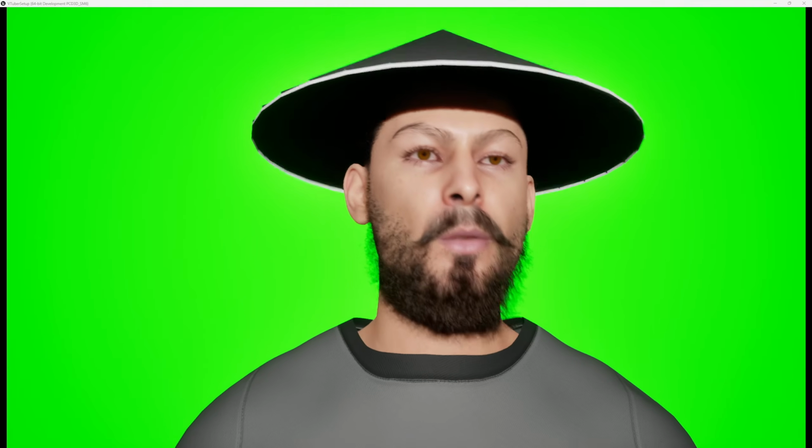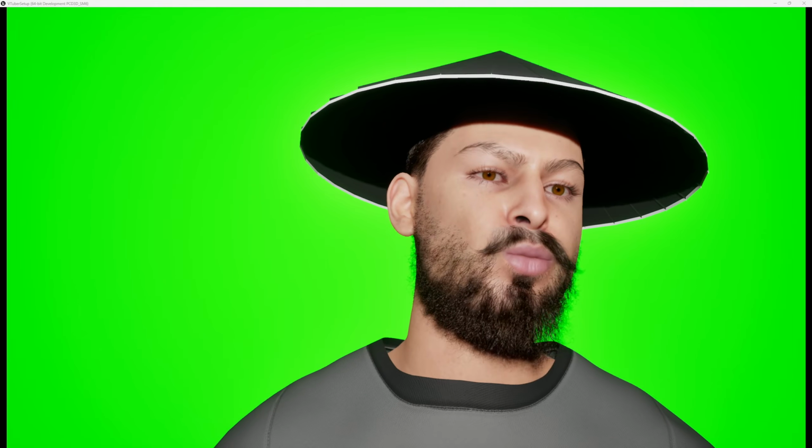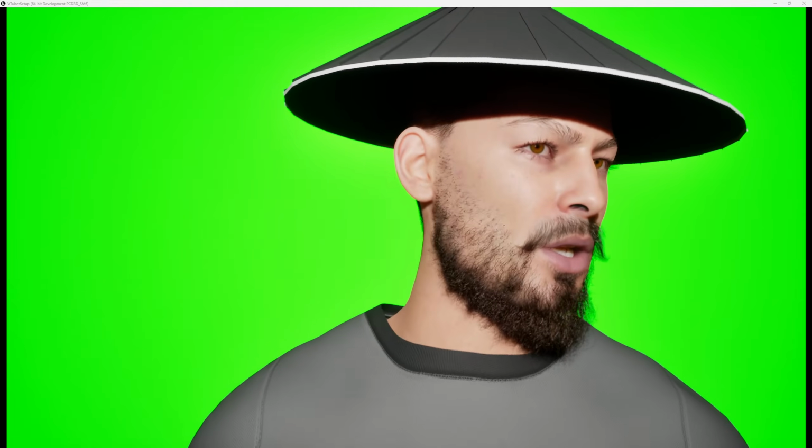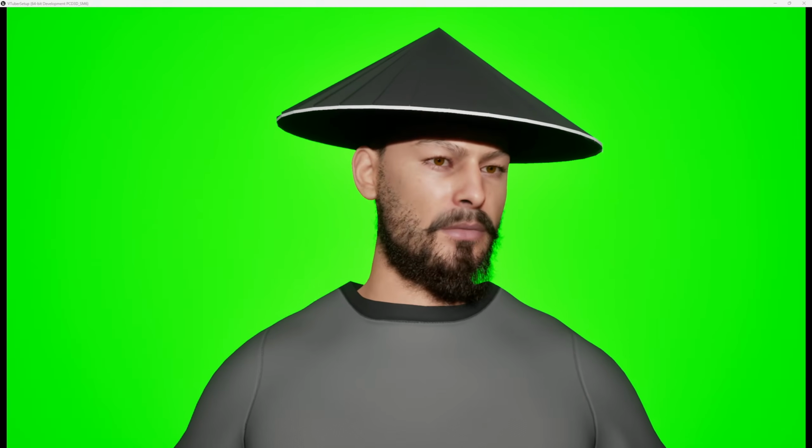So you can see we have face tracking, 1 2 3. Even eyes, left, right. Pretty accurate. There's a lot of work to be done actually. You need pretty good lighting on your face for this to work.